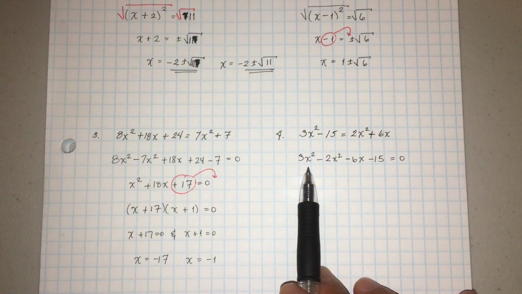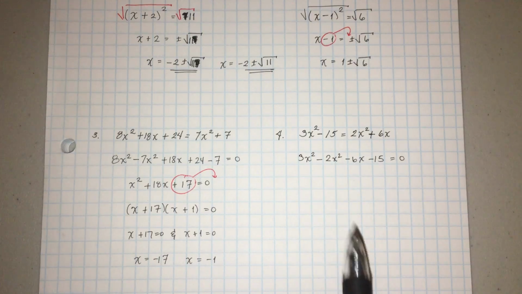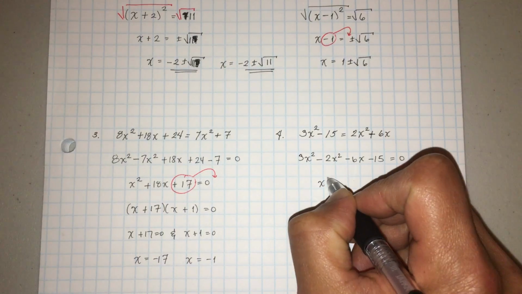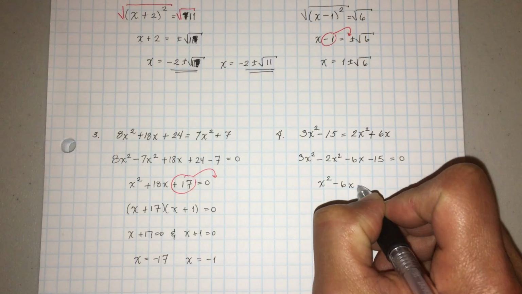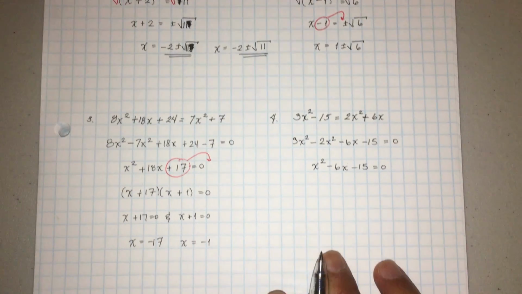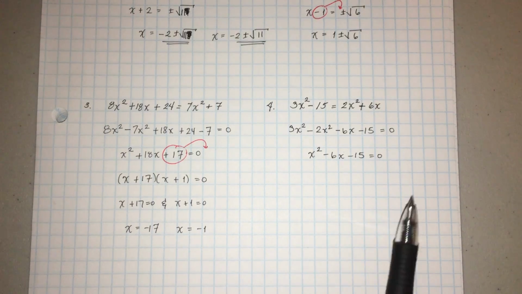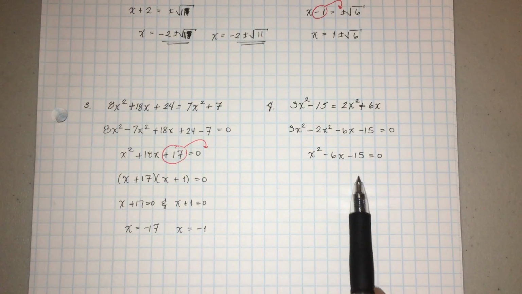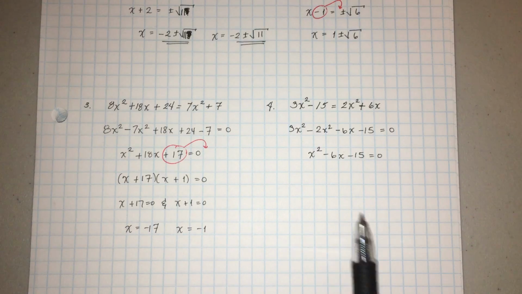Okay, so now that it's in order, let's see, 3x squared minus 2x squared. That is 1x squared minus 6x minus 15. Now, can I factor? ¿Puedo factorizar esa? No. 5 and 3 won't give me 6. 15 and 1 won't give me 6.